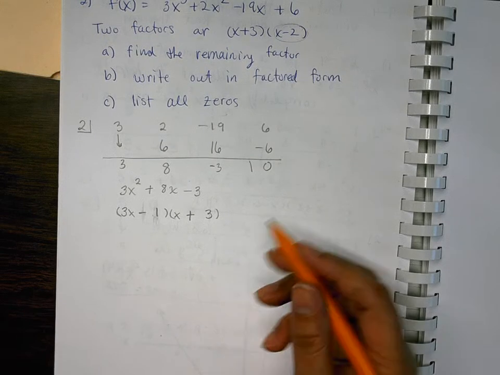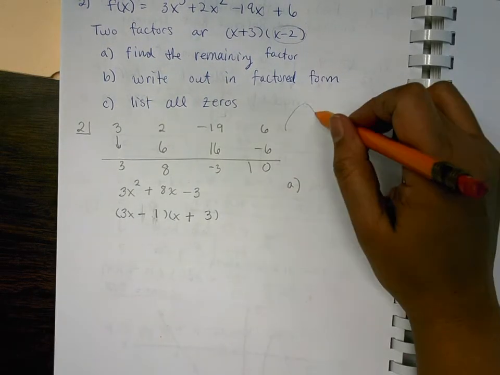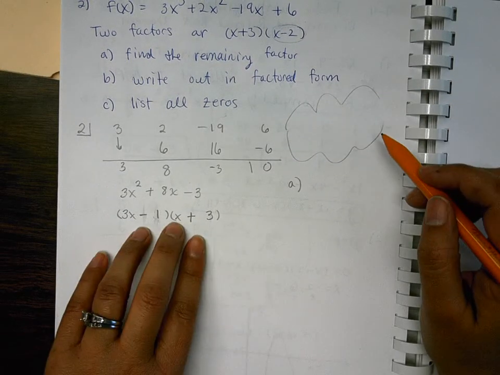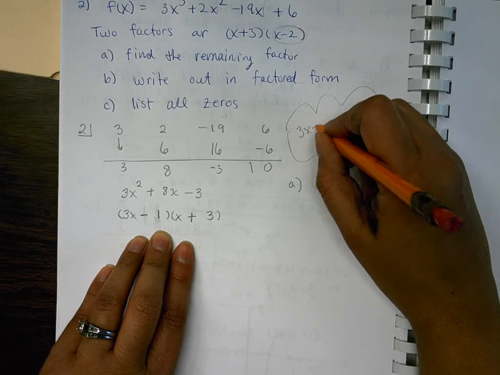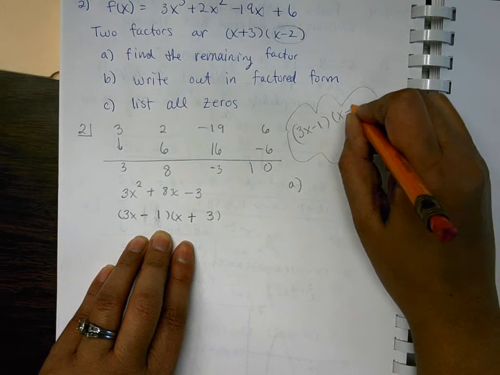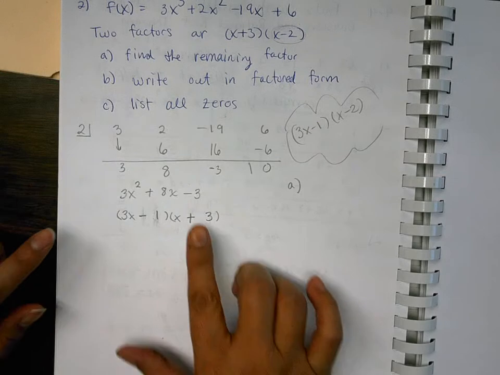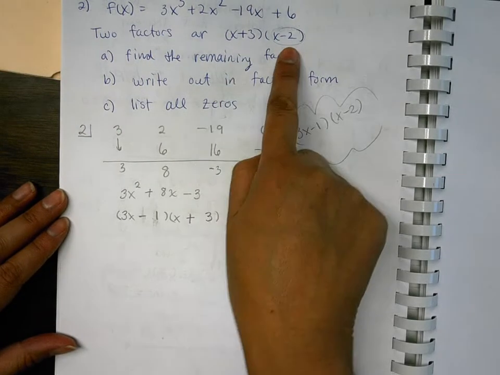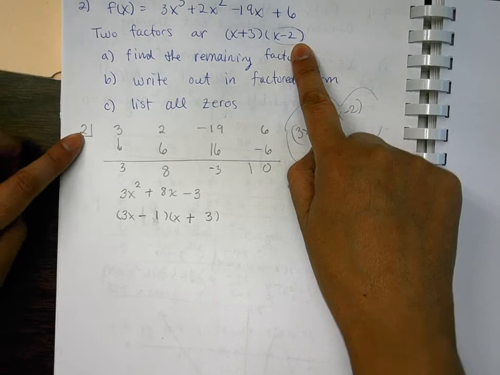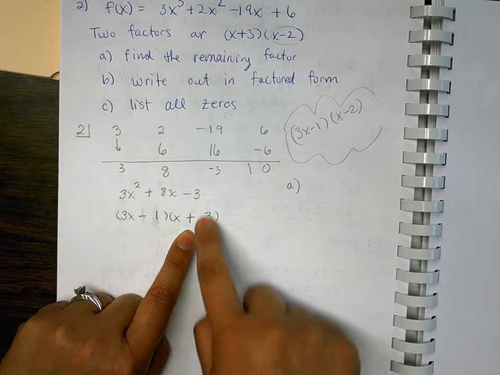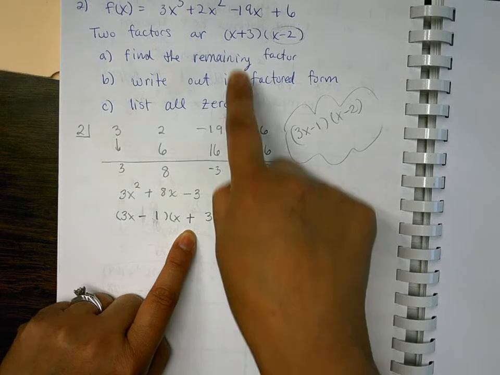All right, part A, can you tell me what you ended up with? I'm going to put your answer over here. When you factored this, what did you end up with? I got 3x minus 1 and then x minus 2. Perfect. So let's take a look at what we have, what she has, then we're going to compare. Two factors are x plus 3 and x minus 2. Find the remaining factor. We used the 2 here. Did we get the x plus 3? Should we end up with that? Because it is a factor. Because we didn't use it, it comes out.